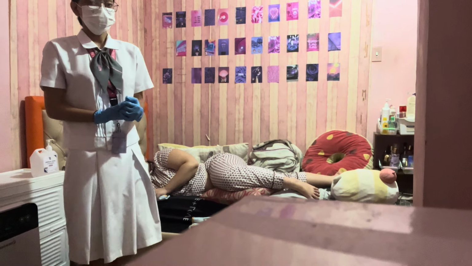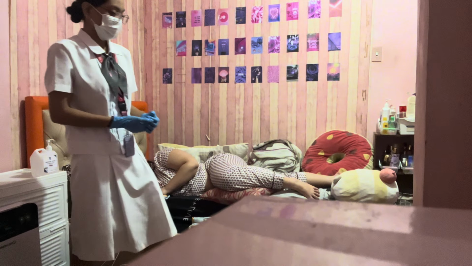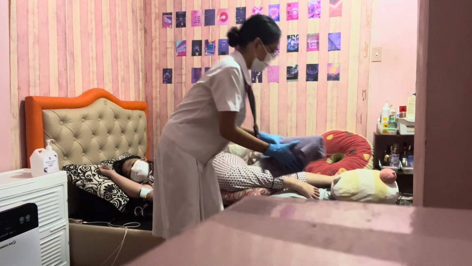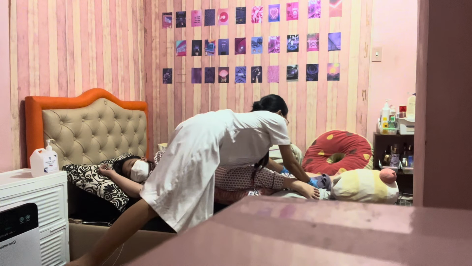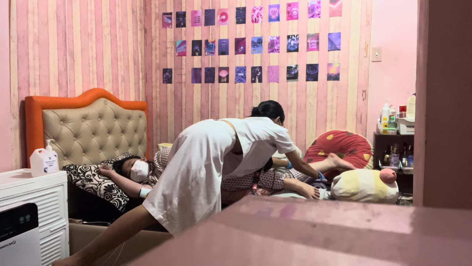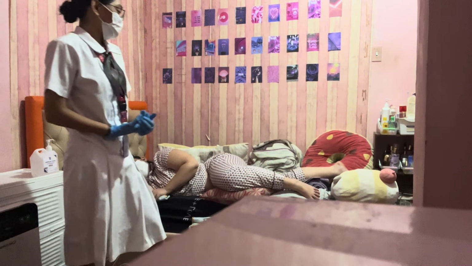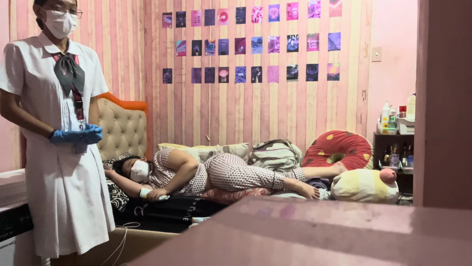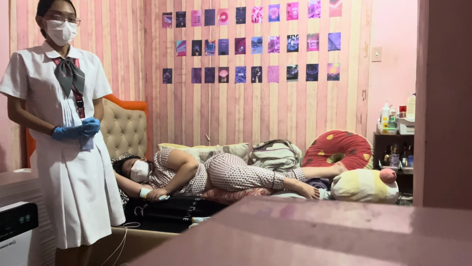And put a trochanter to support the patient's feet. So now, we have positioned our patient into lateral side lying position.